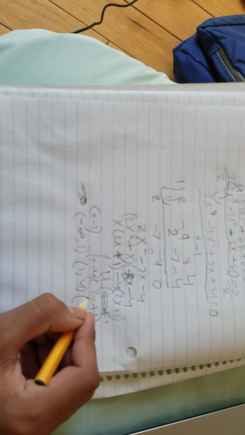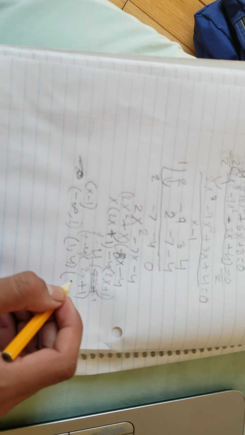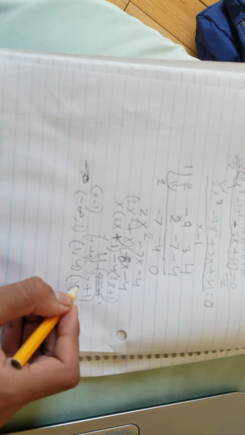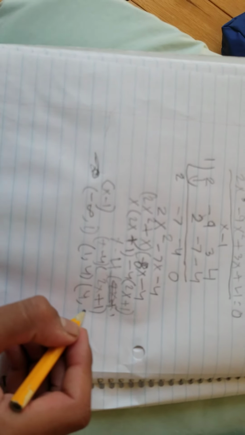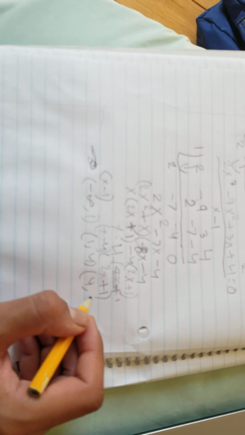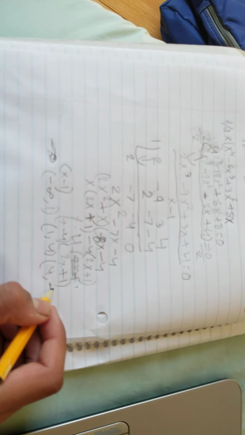And then if 2x plus 1 is set equal to 0, then x will equal negative. So first of all, it's my mistake.